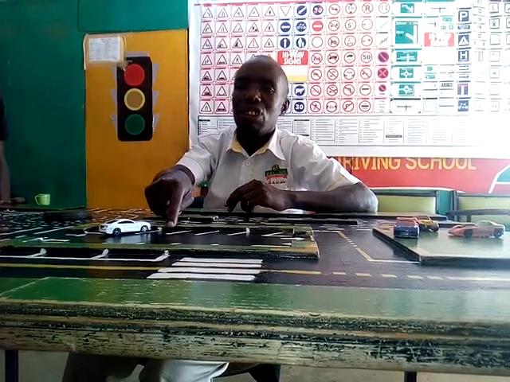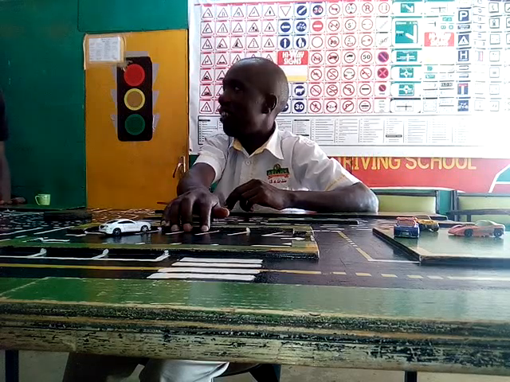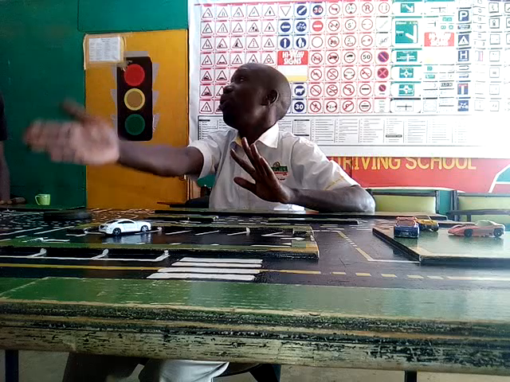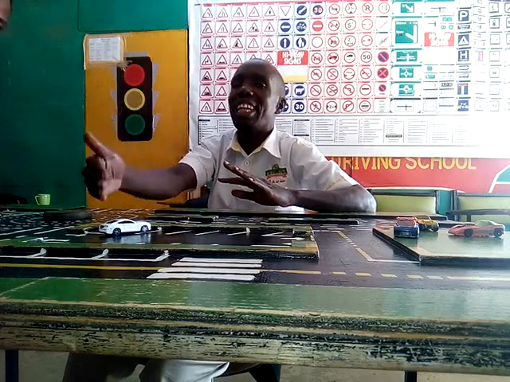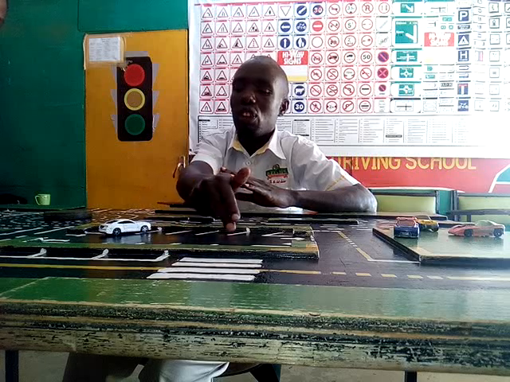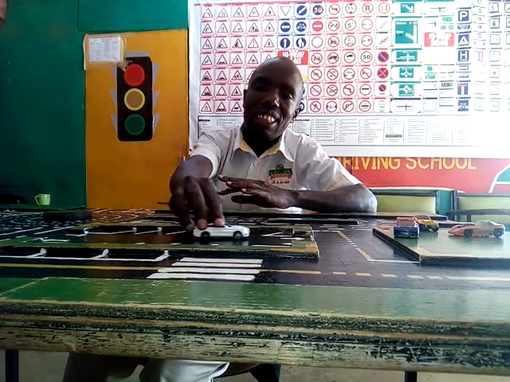Sasa umejaza hizi nafasi zote, utalipia zote. Nobody will come and park this side because already umepaka hapa umefungia. Ni kama unataka wengine wapaka hapa, umewafungia, sasa utalipia hizo space zote. So when you want to park here, you begin parking from the farthest end.